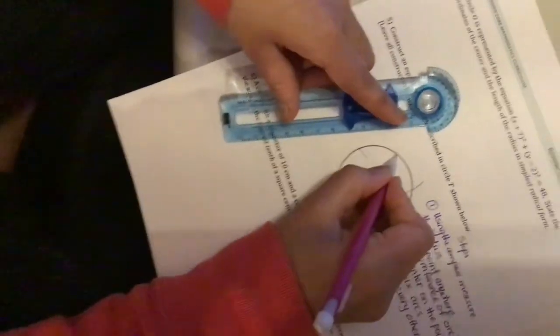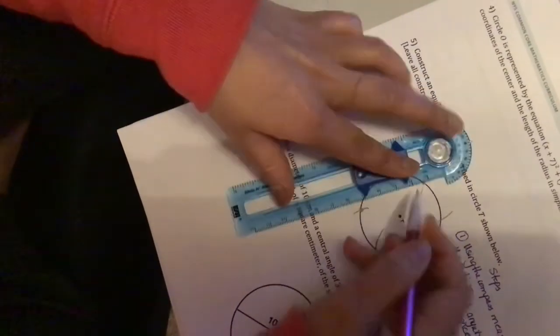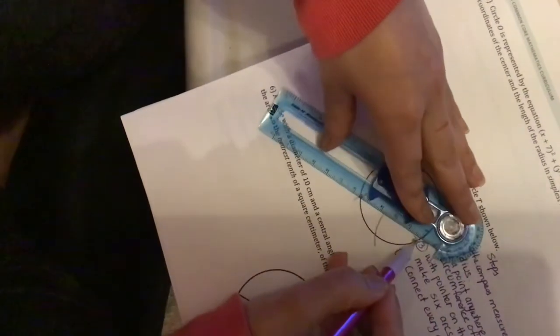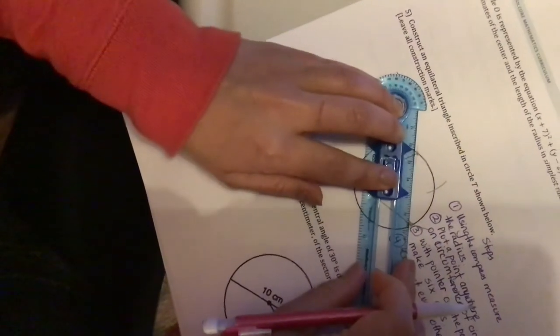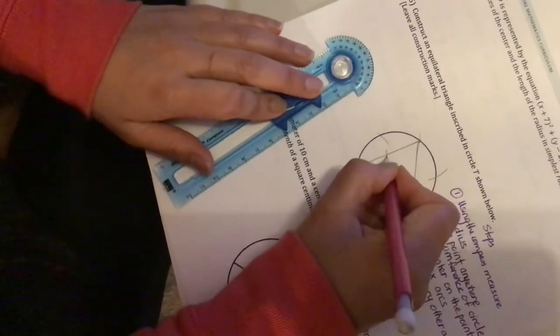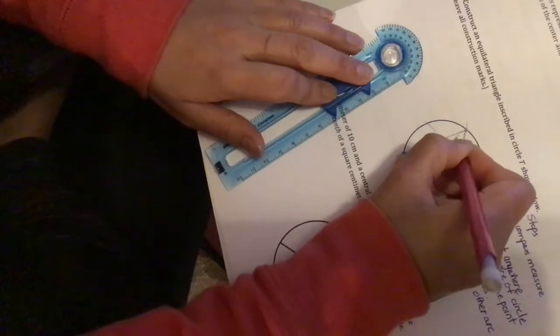So I'm going to connect this one, and this one. So let's connect those. And that gives me my equilateral triangle. Make sure you mark all sides are congruent, right? And each angle is 60 degrees.